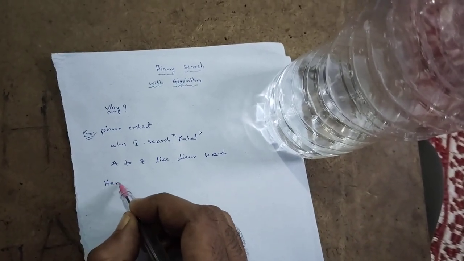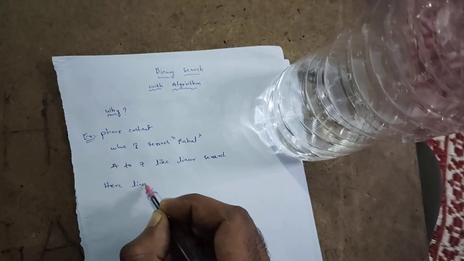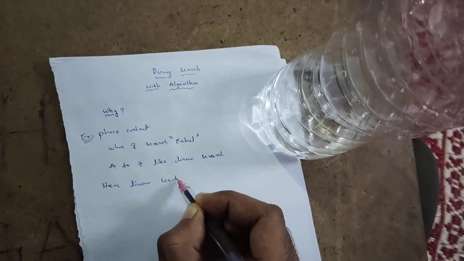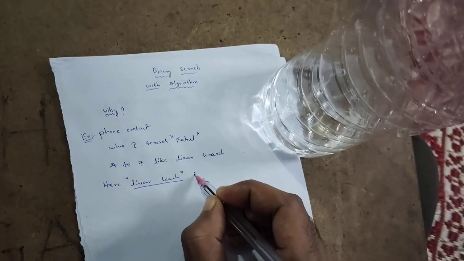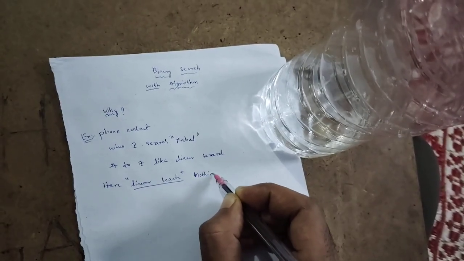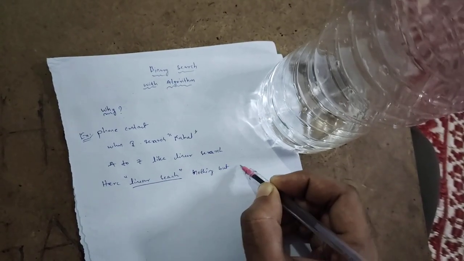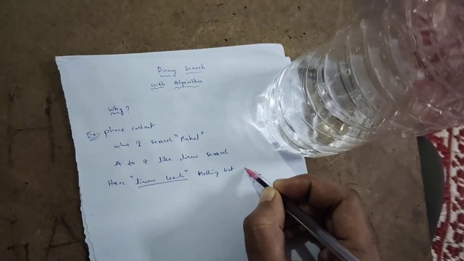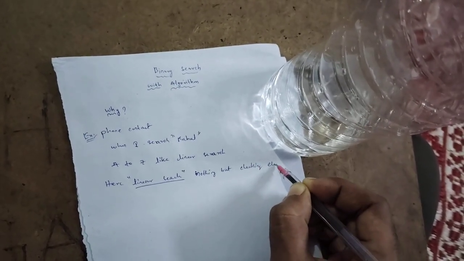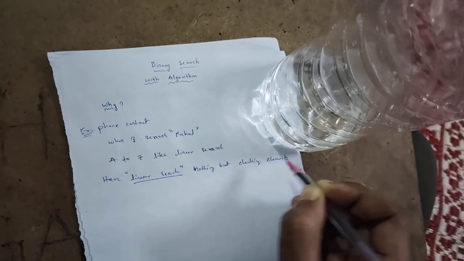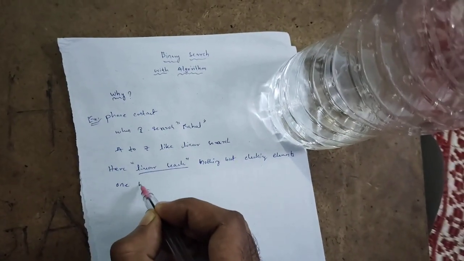Linear search is nothing but checking elements one by one.